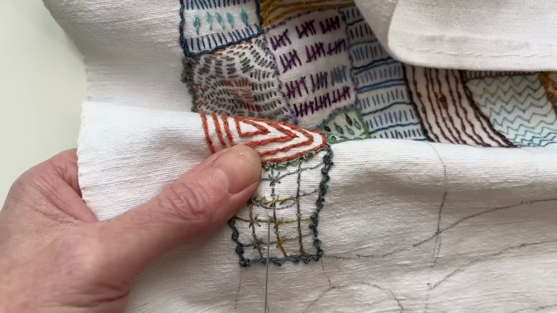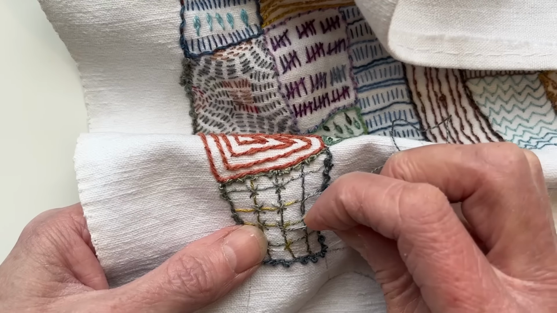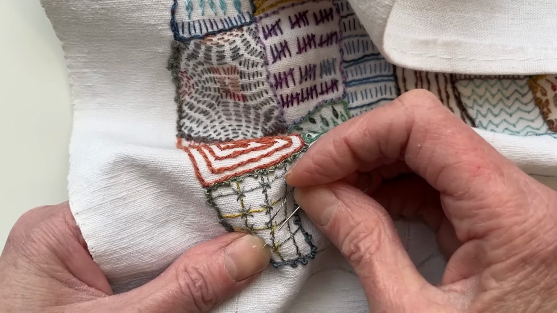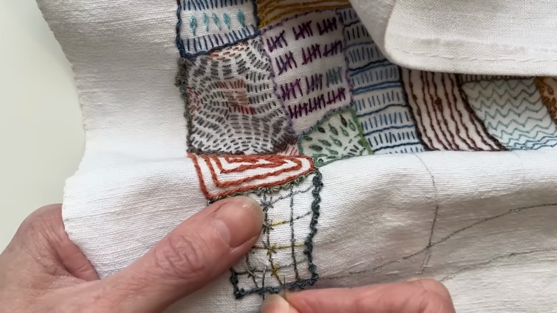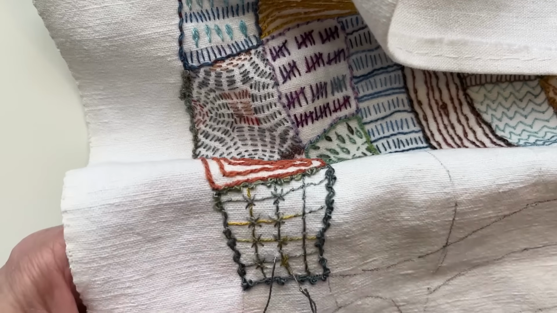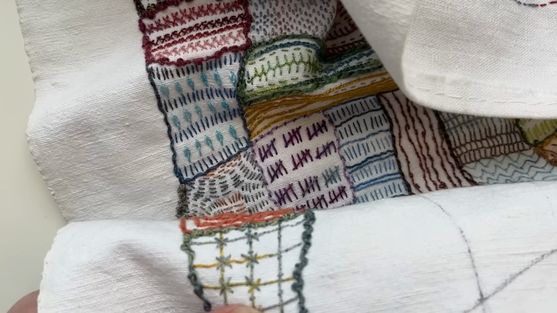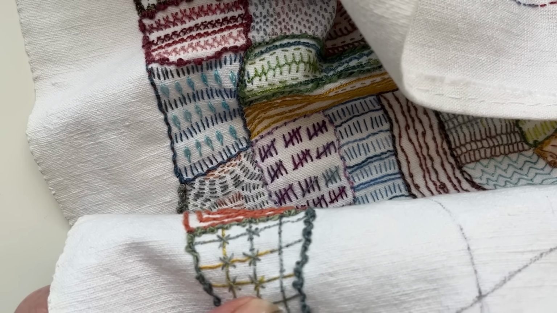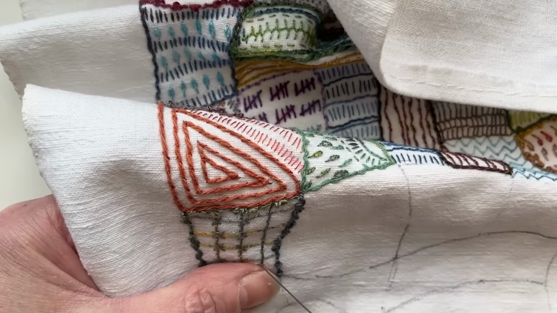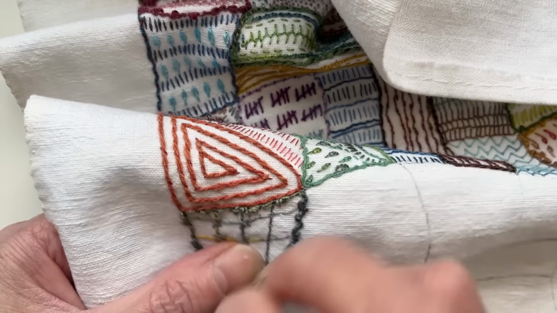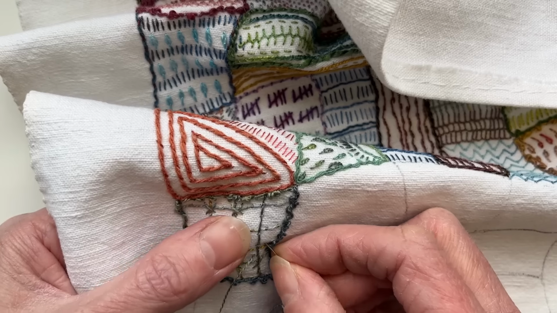I really like the colours in this thread. Sort of a greenish grey and a sort of mustardy gold. But of course you can use any colour you like, really. I really like winter. I like winter colours.